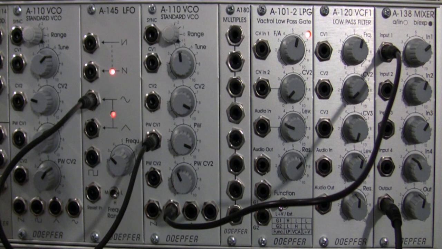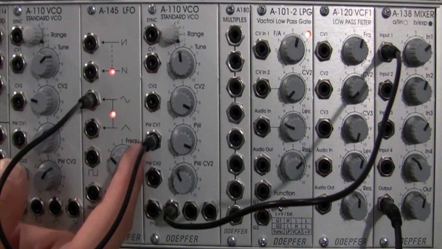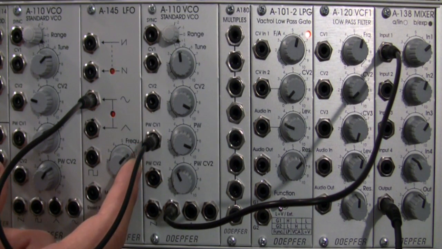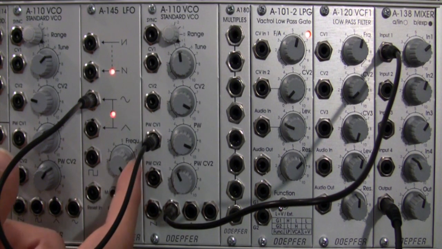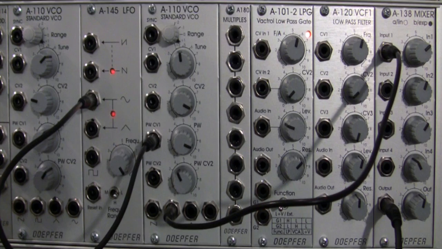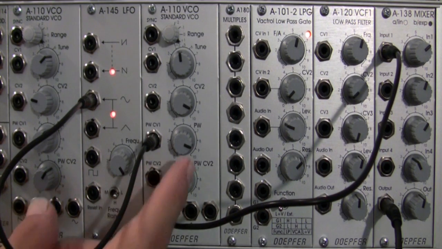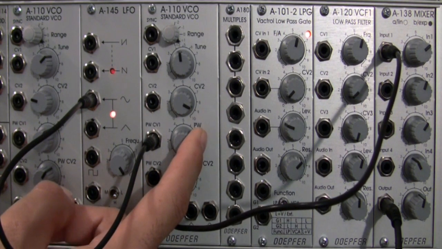There we go. And it comes back, and it goes away, and it goes away. And then we can turn up the frequency even faster, all the way to the max. Maybe adjust the pulse width as well.